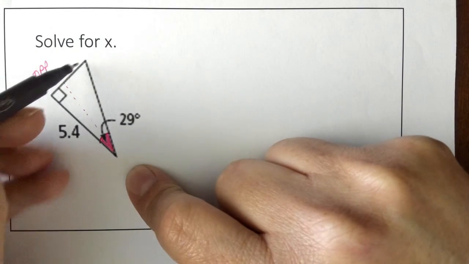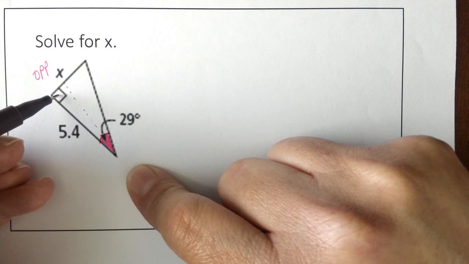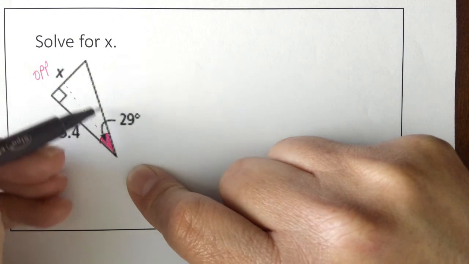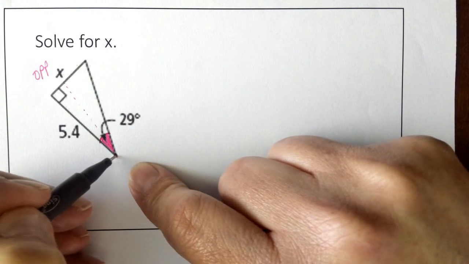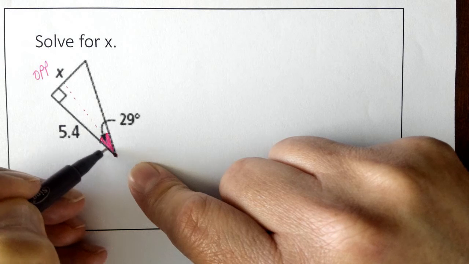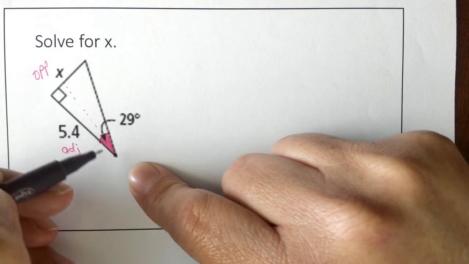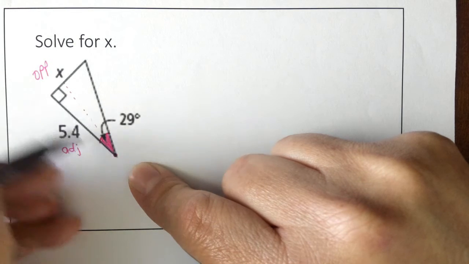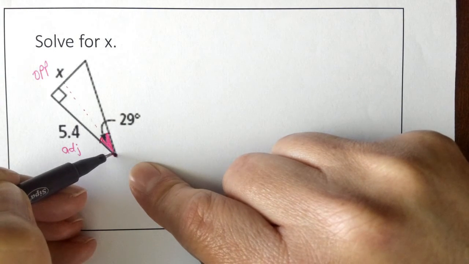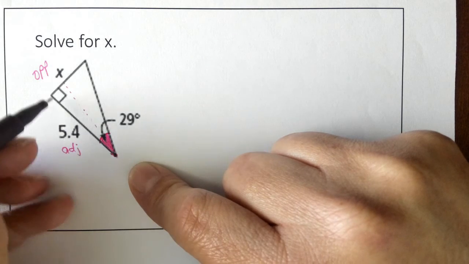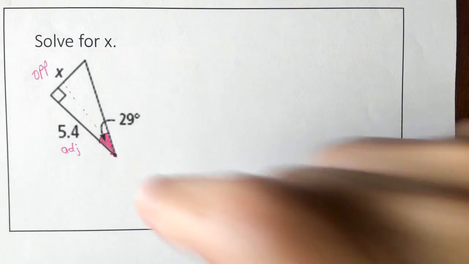The hypotenuse is the unknown side that's not even labeled. So the right angle's here, the hypotenuse is over here on the right. The 5.4 connects the angle 29 degrees to the right angle. That means it's the adjacent leg. It's a leg because it connects to the right angle, it's adjacent because it's next door neighbor to angle 29 degrees. It touches it, it connects to it. So that's our adjacent leg.